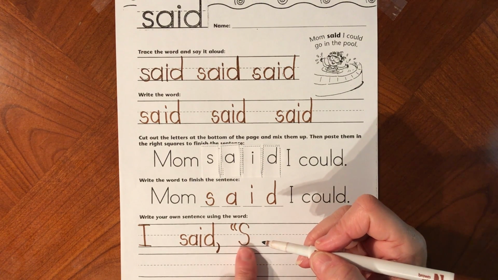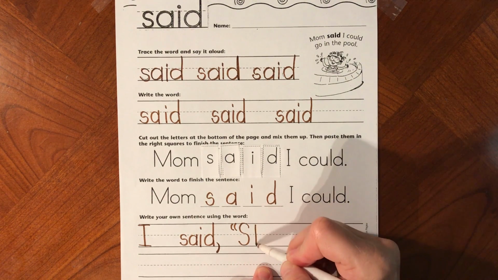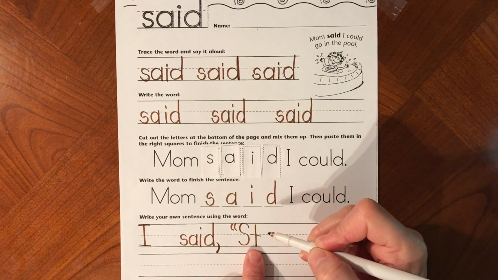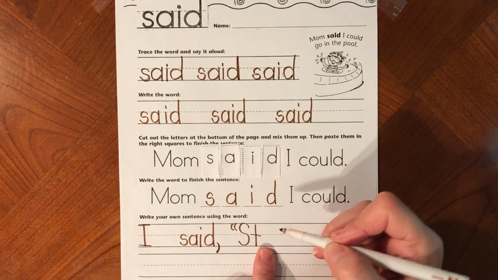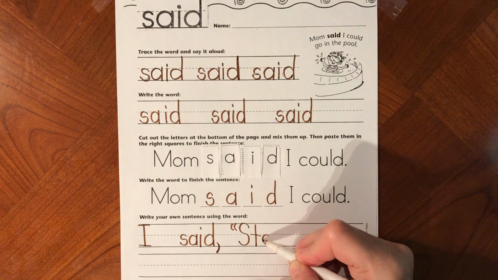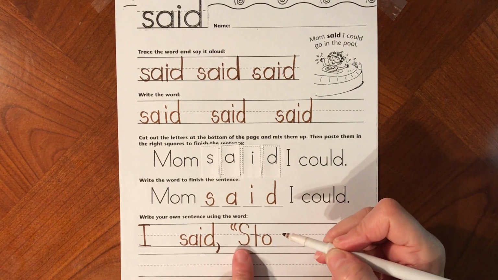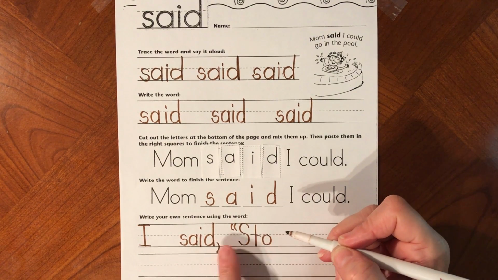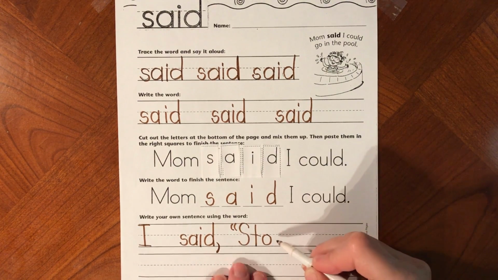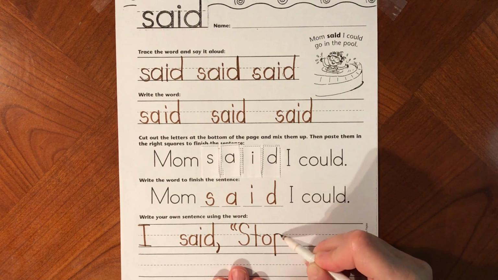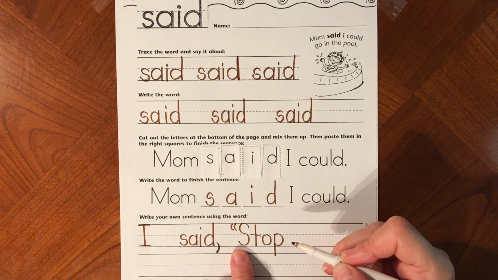St. St. What letter says t? T. St. Sta. Sta. What letter says ah? The O says ah. Very good. Stop. Stop. What letter says p? Stop. The P says p. Very good. So there's my word stop.